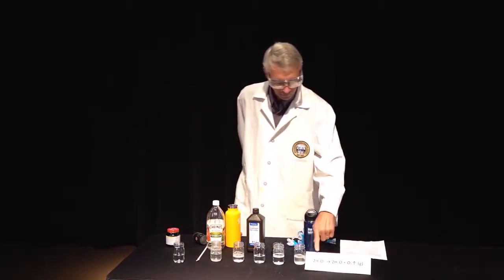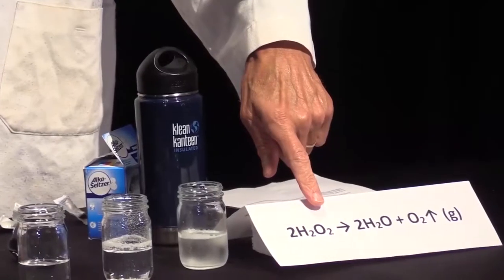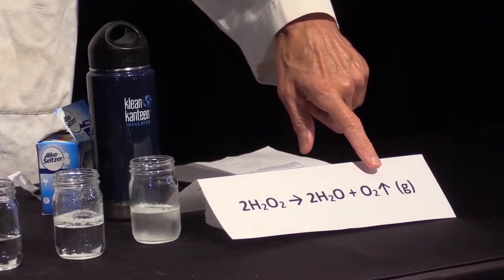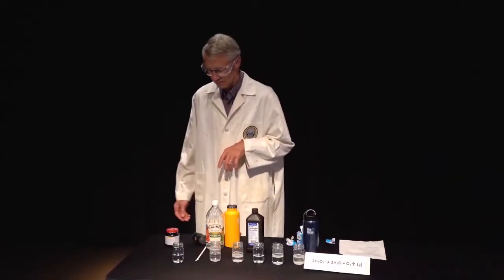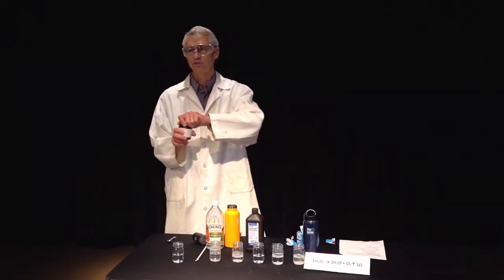So what we're going to look for when hydrogen peroxide decomposes is the formation of water, and what we can see is the formation of oxygen. So to do that, I'm going to use some yeast.